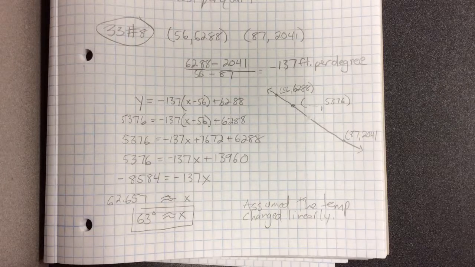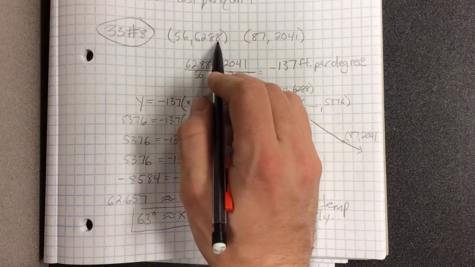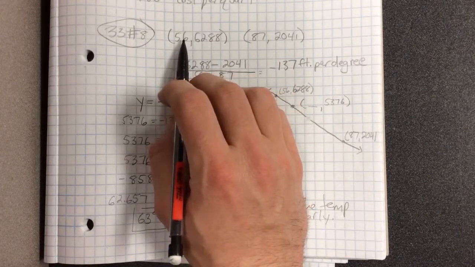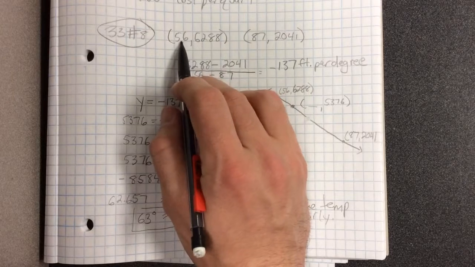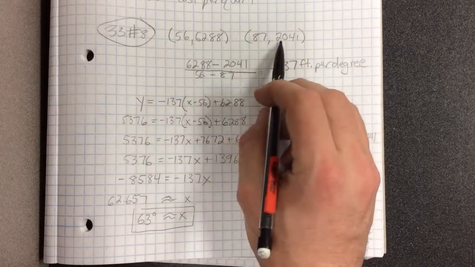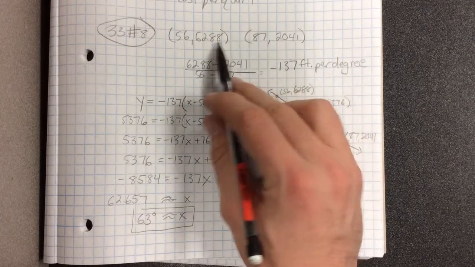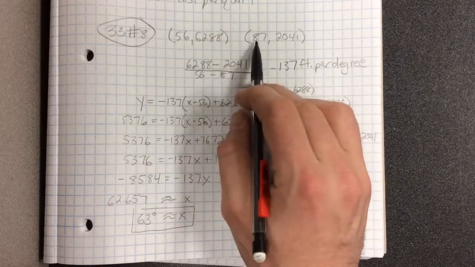This was a fairly difficult problem, but here's how I solved it. The information in the problem said when they were at an altitude of 6,288 feet, the temperature was 56 degrees. I represented that as a point, 56, 6,288. And then when they're at 2,041 feet altitude, the temperature is 87. So as they decrease in altitude, the temperature is going up.